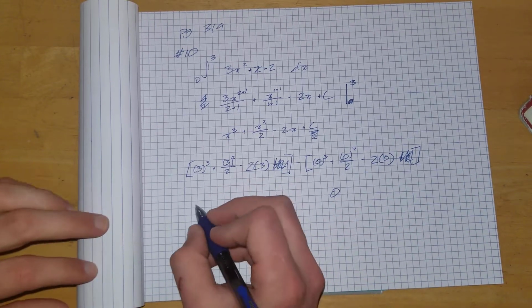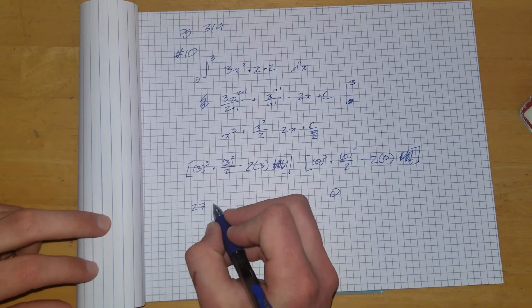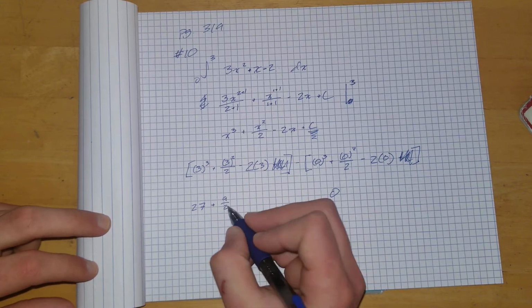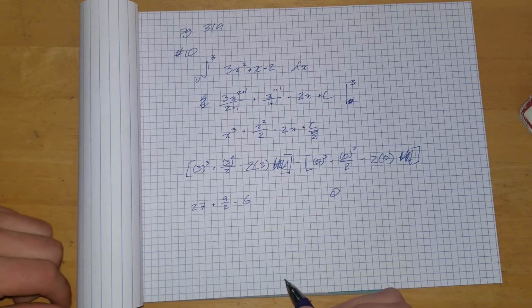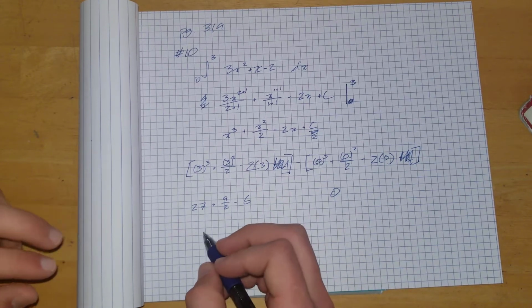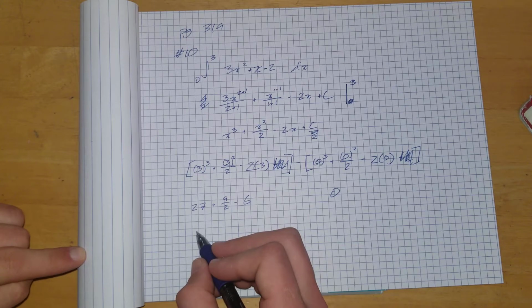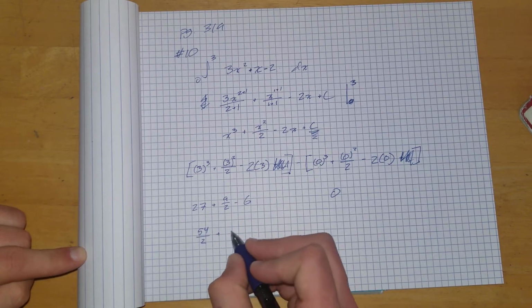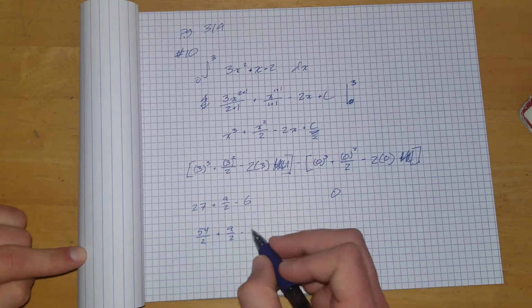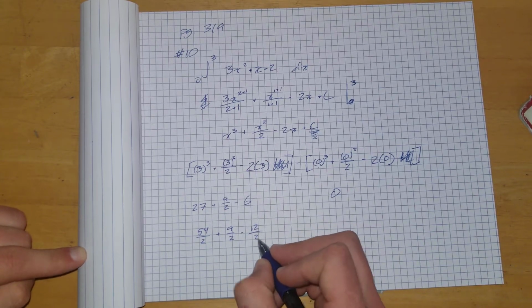Over here, we're going to have 27 plus 9 over 2 minus 6. We want to make this kind of pretty, so 27 times 2 is 54: 54 over 2 plus 9 over 2 minus 12 over 2.